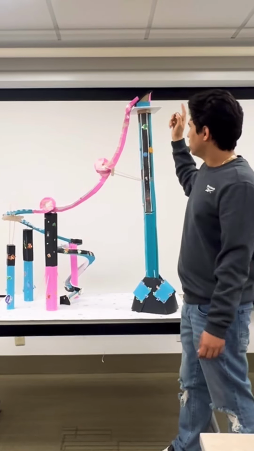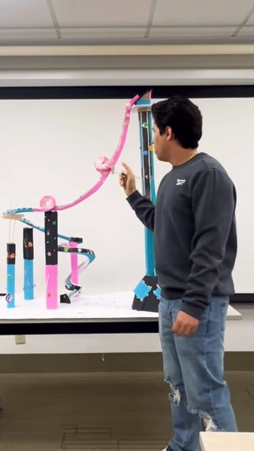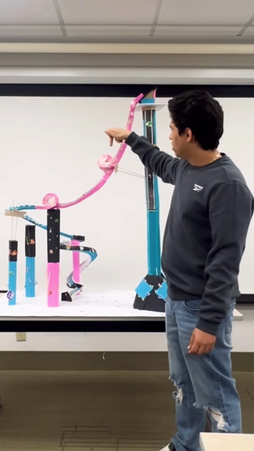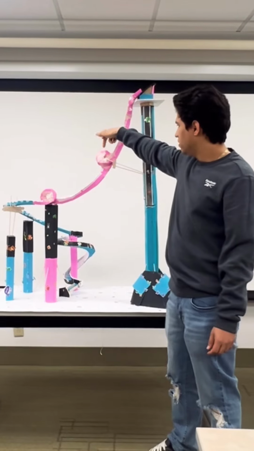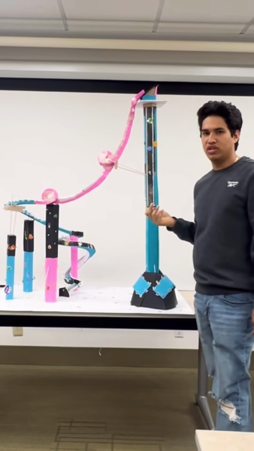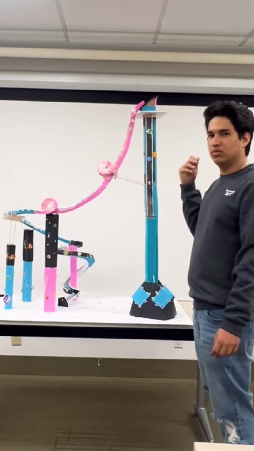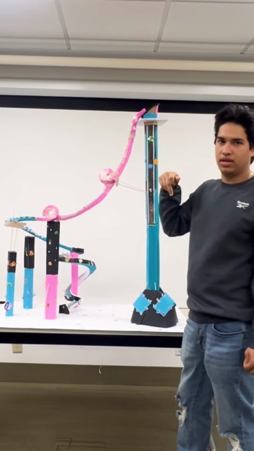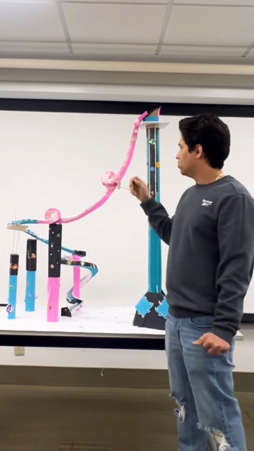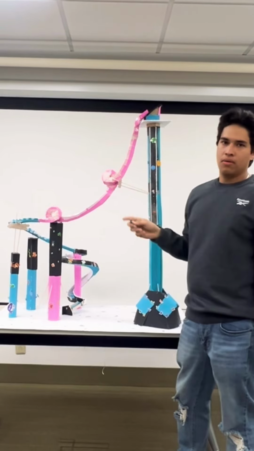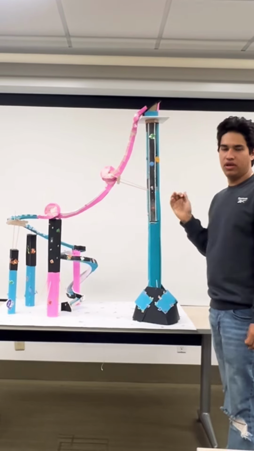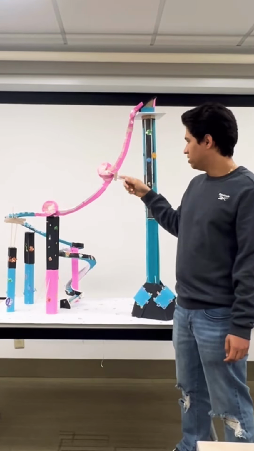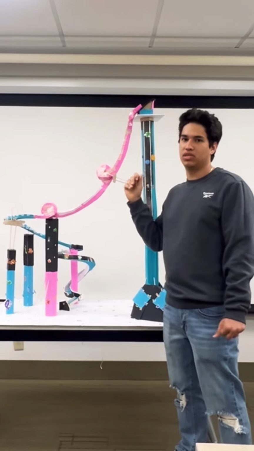So once it starts moving, if we try to find the energy at this point at the top of the loop, we have also kinetic energy, and some of the potential energy that got lost got converted to that kinetic energy. So to find the energy of the system, because of the conservation of energy, we have that the energy should be the kinetic energy plus the potential energy.